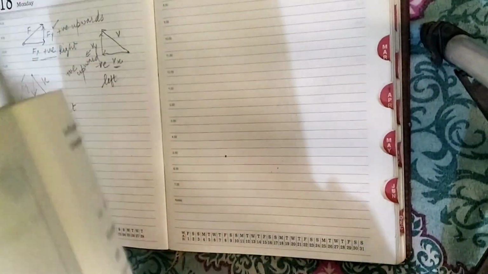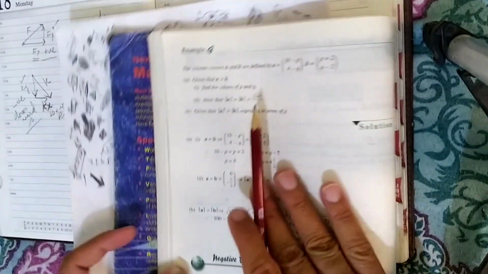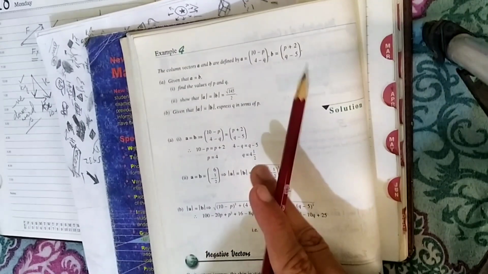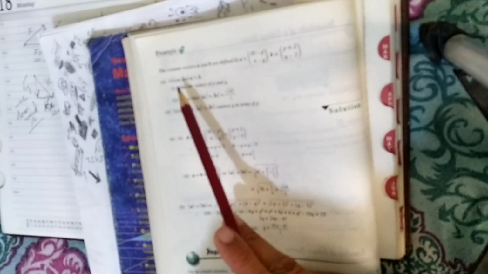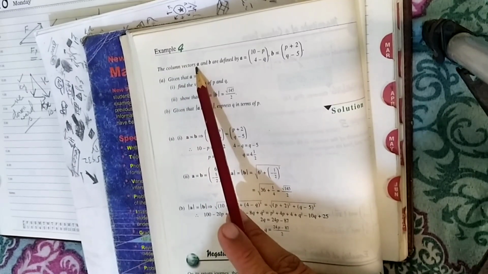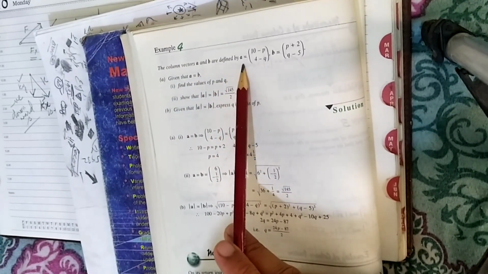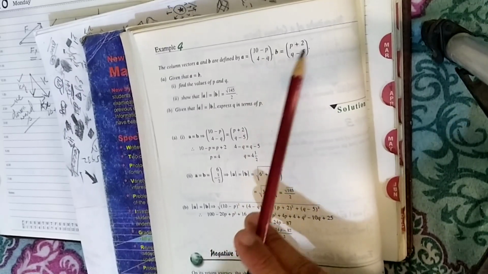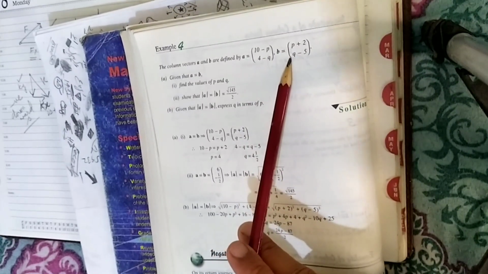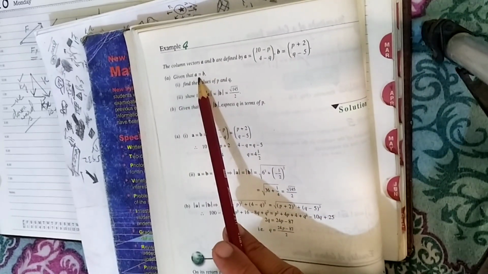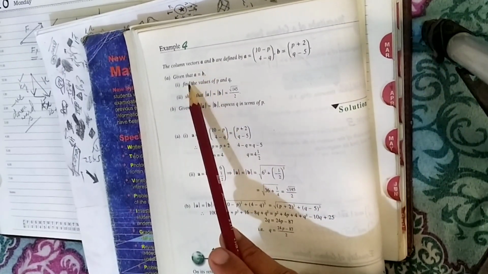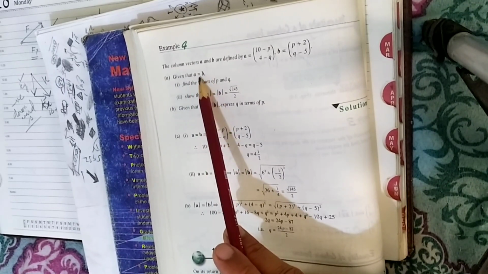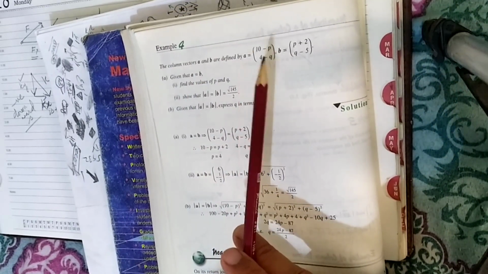So there is an example that we have in this book. The column vectors A and B are defined by A is equal to 10 minus p, q, and B is equal to p plus 2, and so on. We have to find out the value of vector A and vector B.